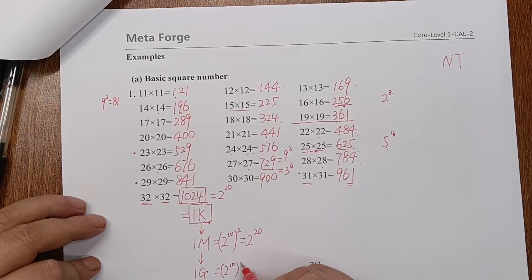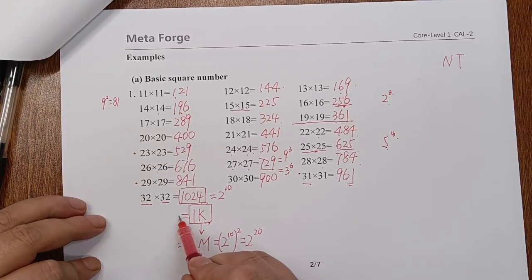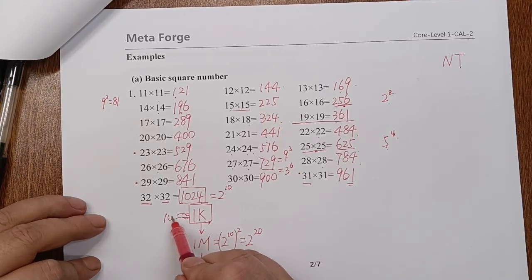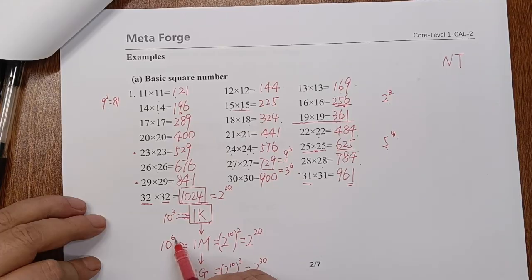This number multiplied 3 times is nearly equal to 1000 times 1000 times 1000, so here it is nearly but bigger than 1 billion, etc.